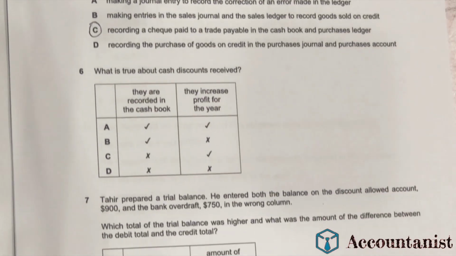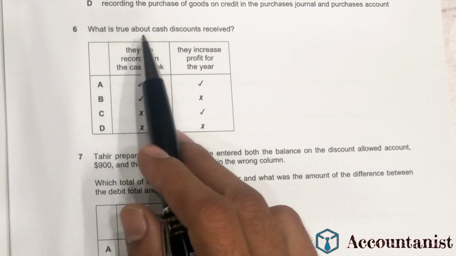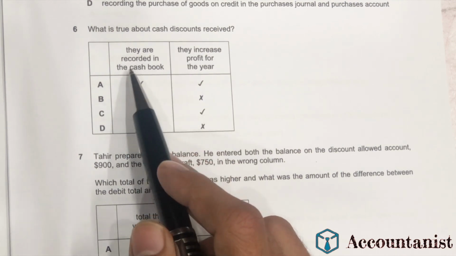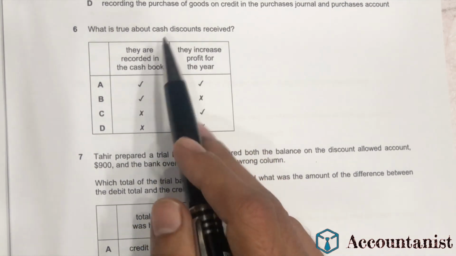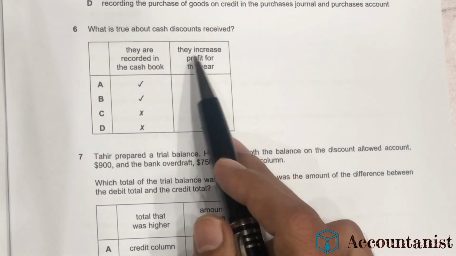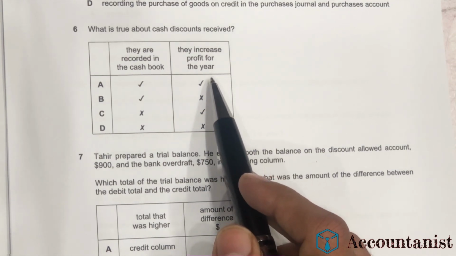Then the next question is question number 6. It says, what is true about cash discount received? They are recorded in the cash book. Discount received and cash discount, yes, they are recorded in the cash book, and they increase the profit for the year, yes, they also increase the profit for the year.